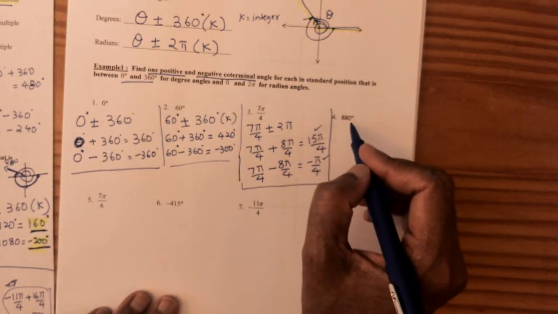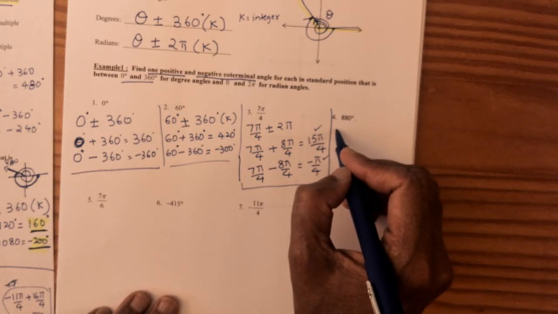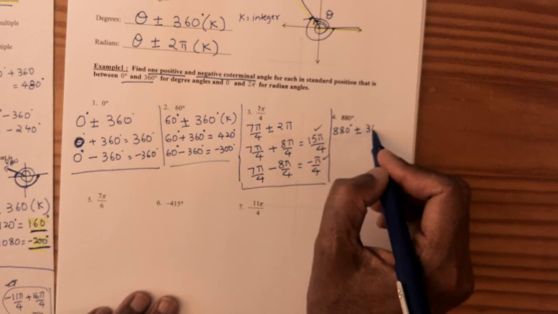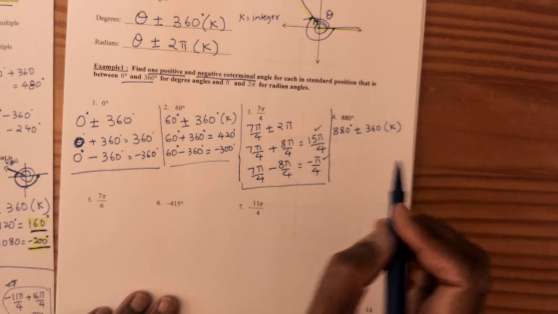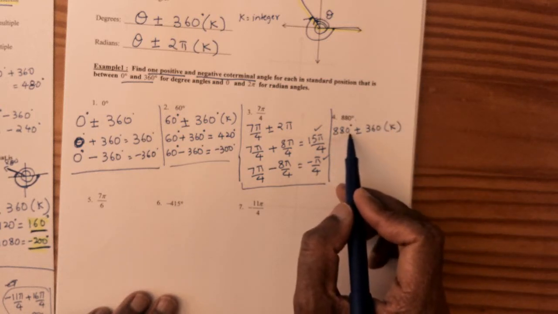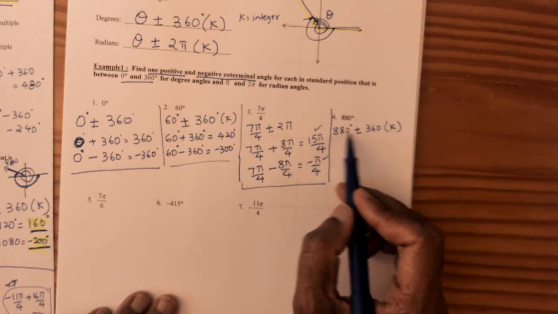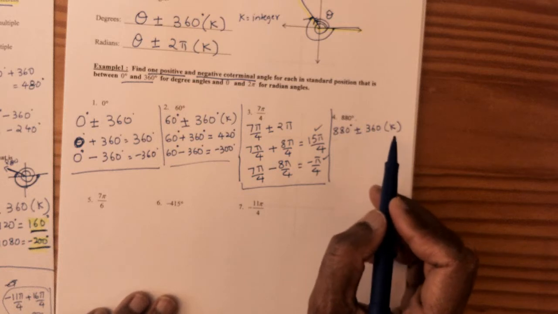Okay, now let's look at 880. 880 is a little tricky. So 880 degrees plus or minus 360 times k. The problem is when I do 880 plus 360, I get something in the thousands. If I do minus 360, I still get a positive coterminal.